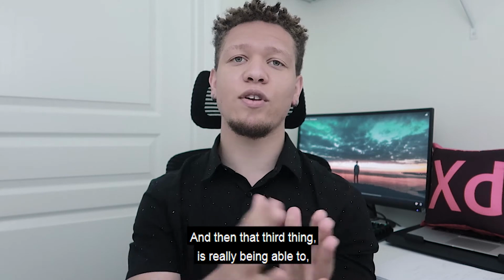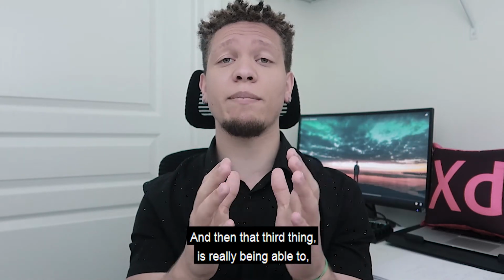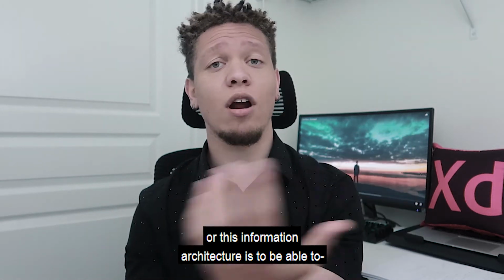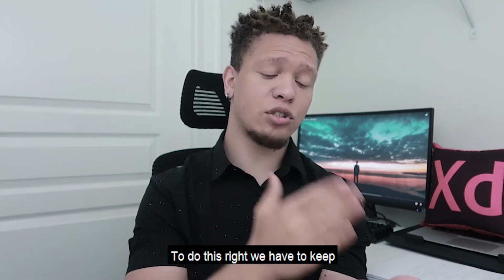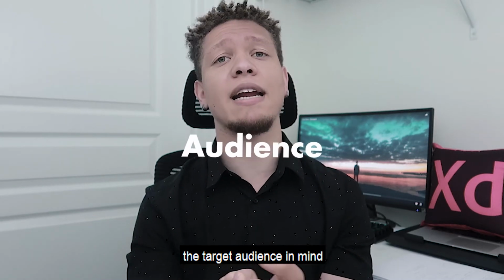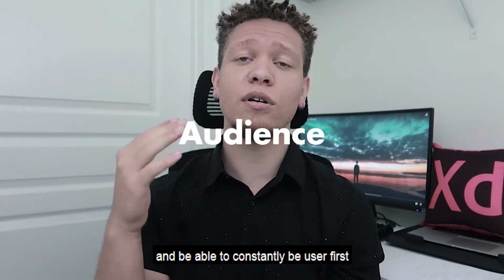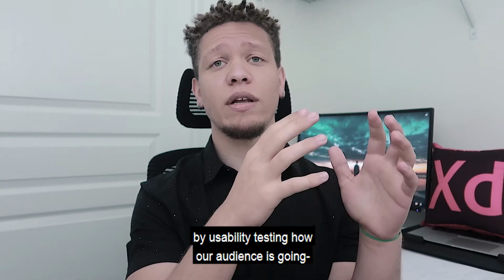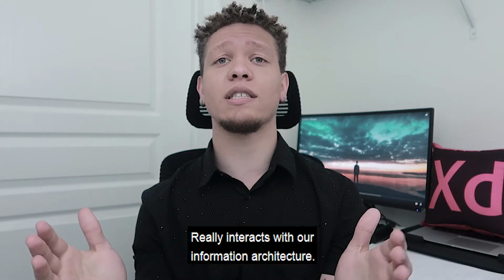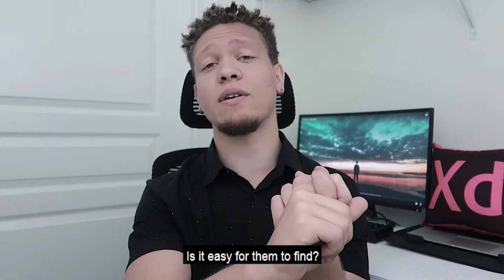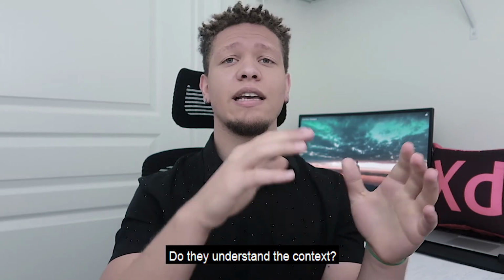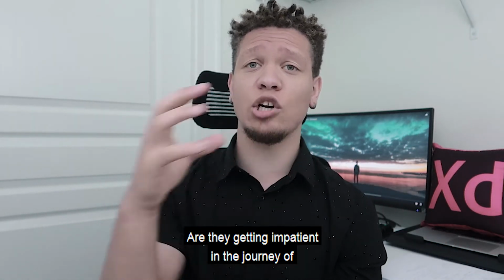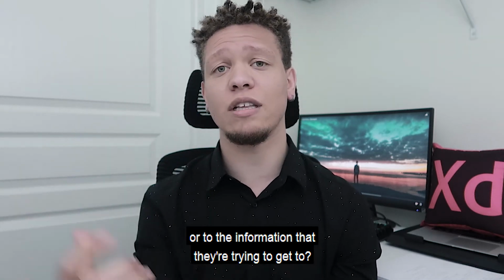And then the third thing is that, in designing this platform journey, or this information architecture, to do this right, we have to keep the target audience in mind and constantly be user first by usability testing how our audience interacts with our information architecture. Do they understand the content? Is it easy for them to find? Do they understand the context? Are they getting bored? Are they getting impatient in the journey of getting to where they want to be, or to the information they're trying to get to?